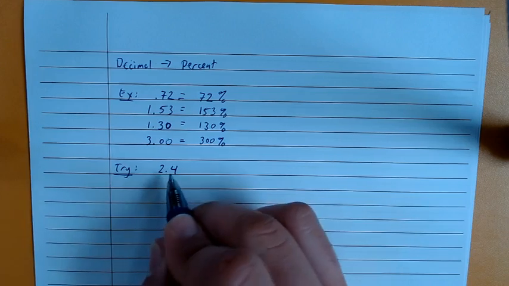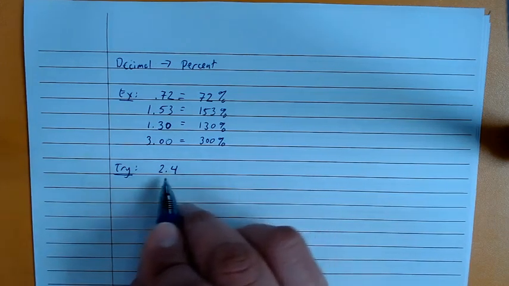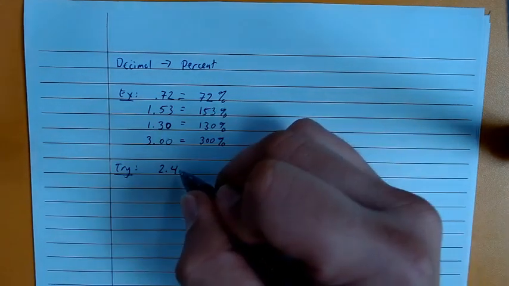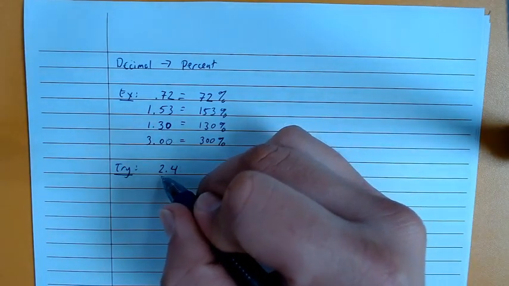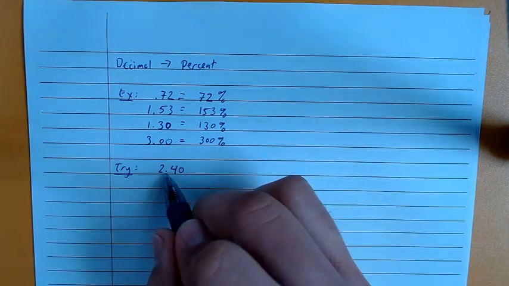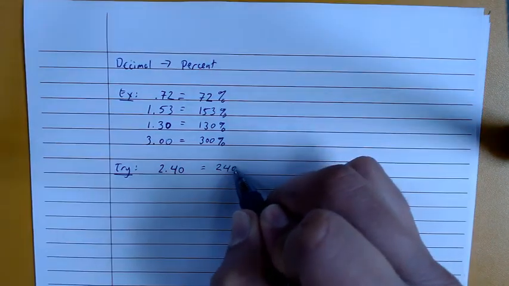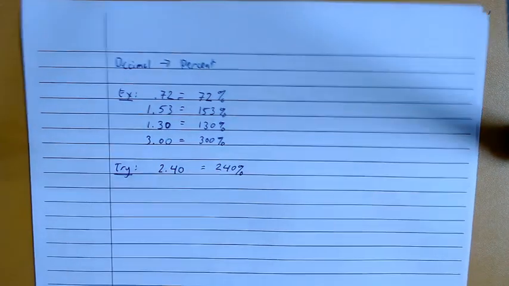Alright, so you want to go ahead and move the decimal over to the right 2 spaces. You might note there's not 2 numbers after the decimal, so we can always fill it in. So 2.4 is the same as 2.40. That's the same thing. And now we can move the decimal over 2 spaces to give us 240%. Just like that.